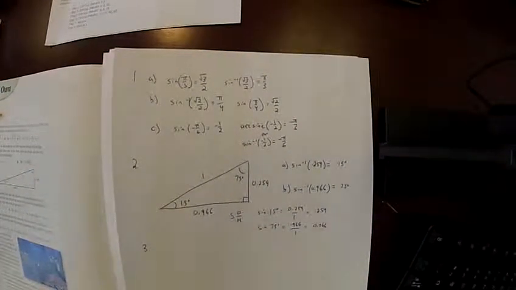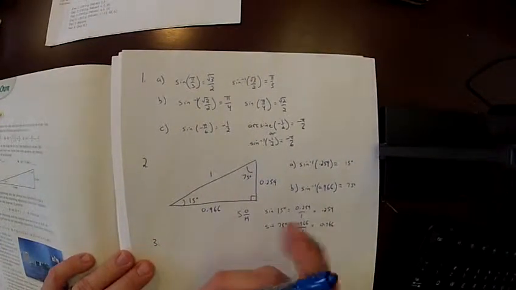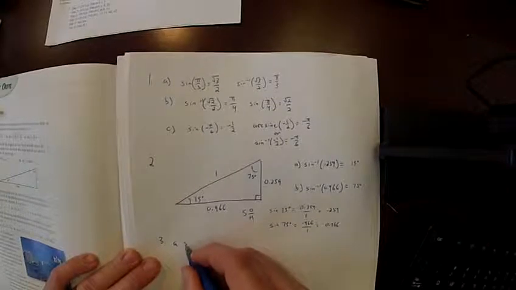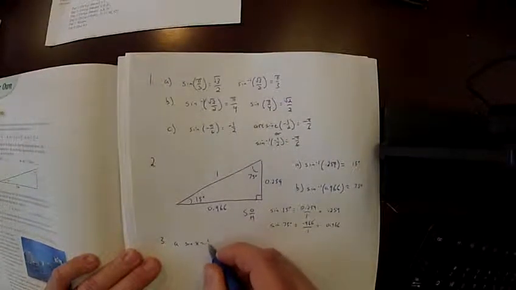Okay, this is coming from Unit 8, Lesson 3, Day 1 homework. This is question number 3. In this one, we're asked to use algebraic reasoning and the inverse sine function to find solutions for each of the following equations. Give exact solutions in both radians and degrees if possible. So the first one starts off with the sine of x is equivalent to 1/2.